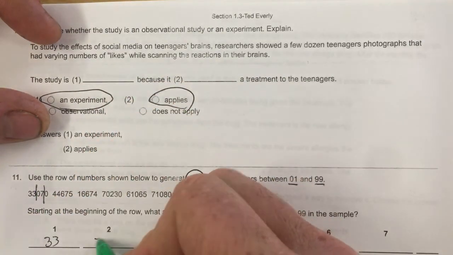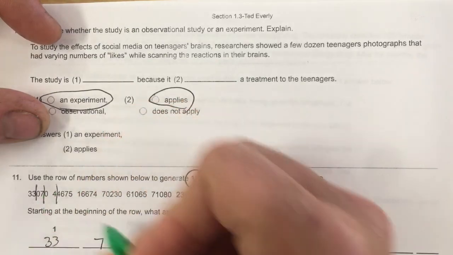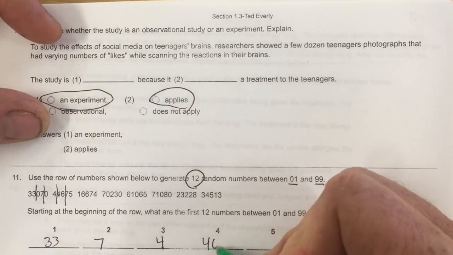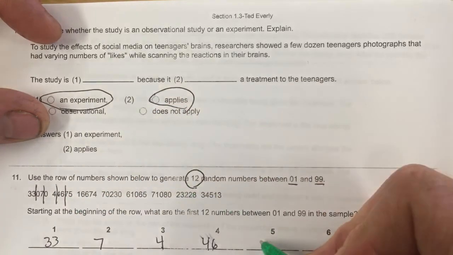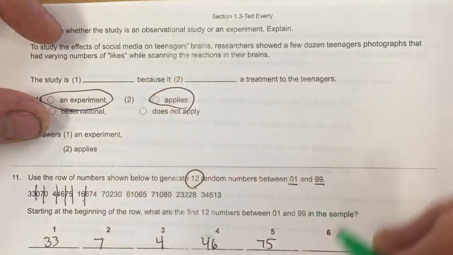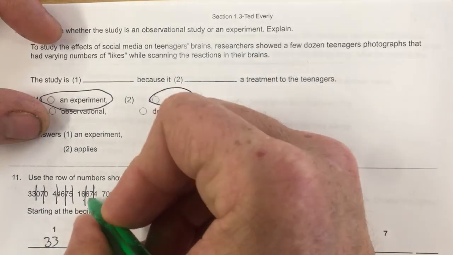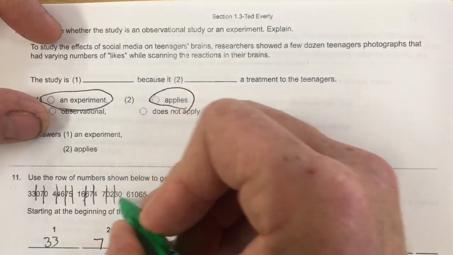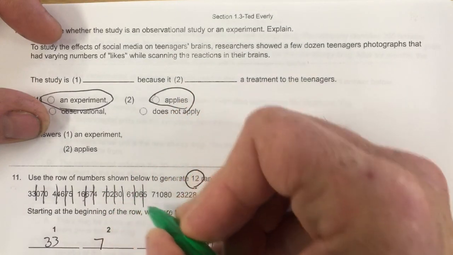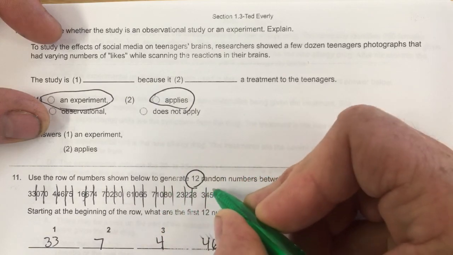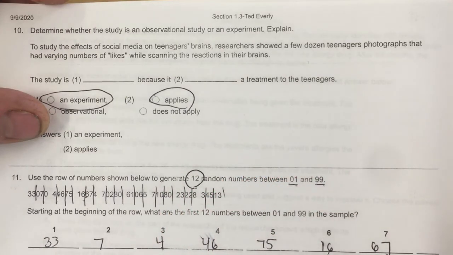Then I have 07. Then I got 04. Then I have 46. Then next I have 75. Okay, then I have 16. Then I have 67. And then I would have 47 and 2 and then 30 and 61 and 6 and then 57, 10, 80, 23, 22, 83, 45, 13. That's how you would separate them off.